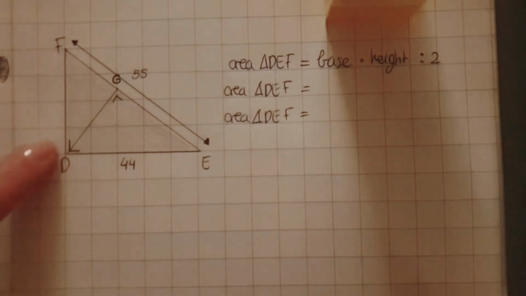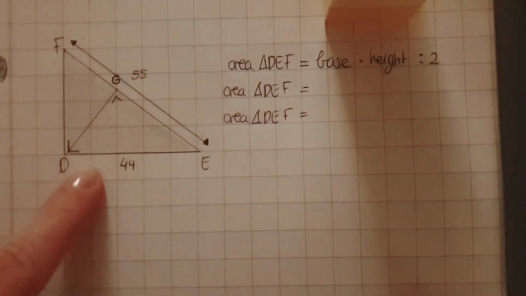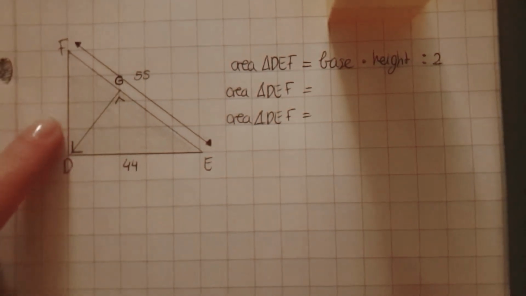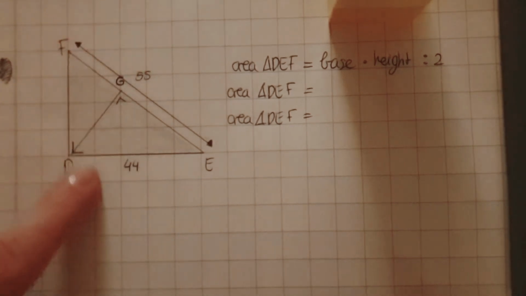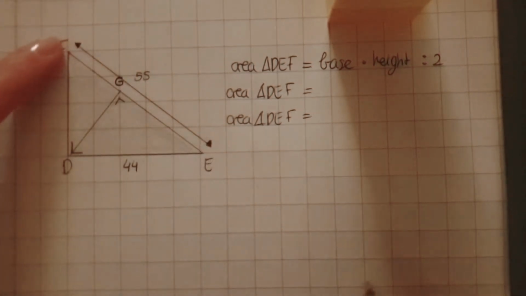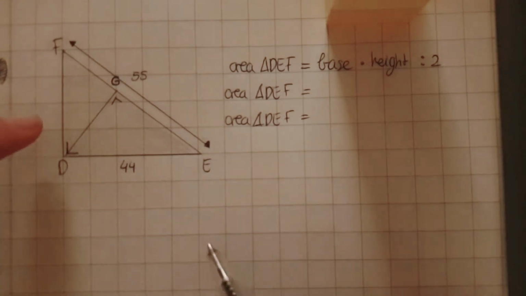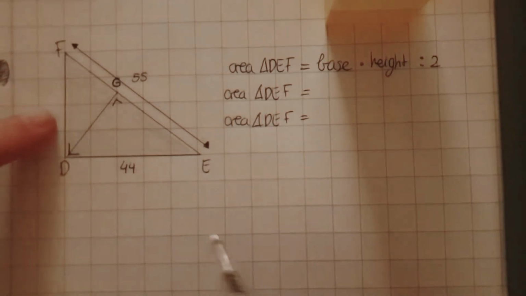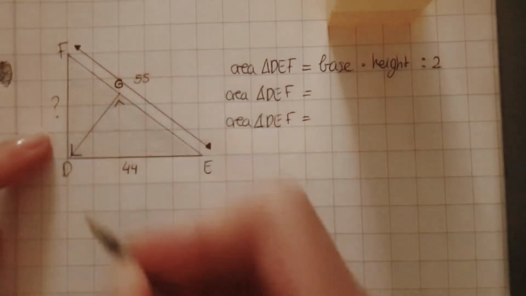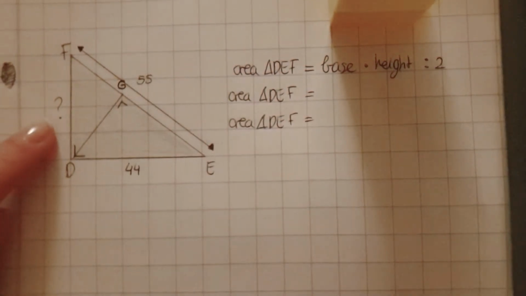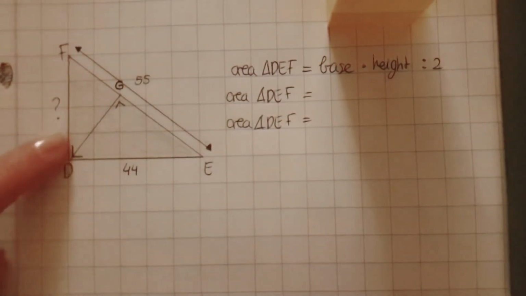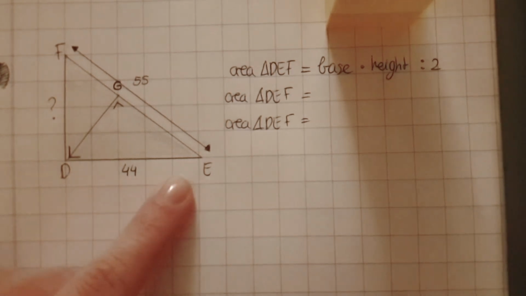I don't know what this is, but I do know what this is. Maybe I can figure out what this length is. I can do it because it's a right angle triangle. And which theorem can I use with a right angle triangle? Pythagoras theorem. So I'm going to calculate this. Let me put a question mark there. Then I can use this as a base and this as the corresponding height.